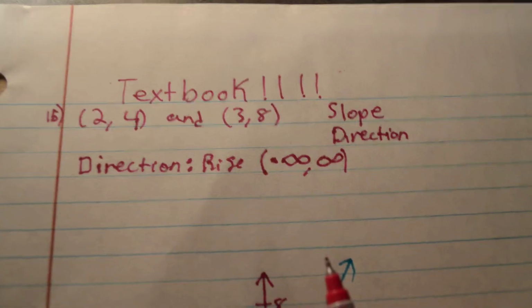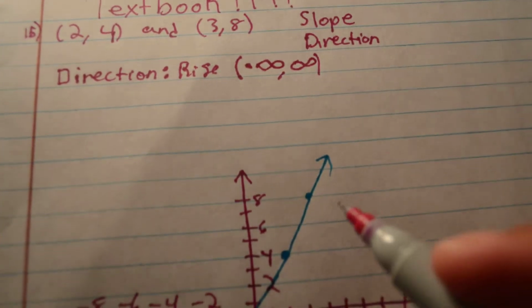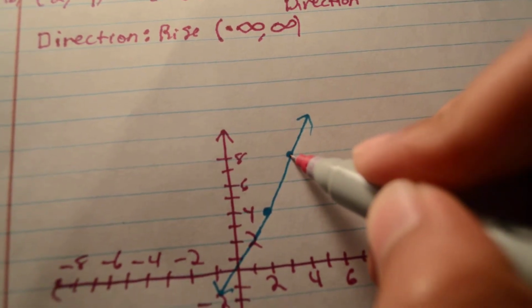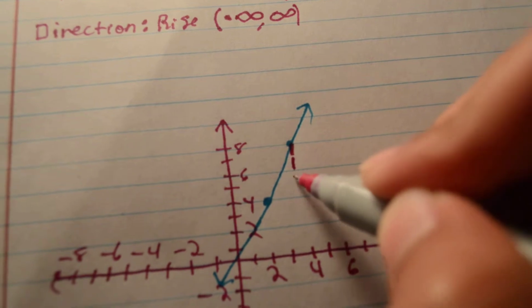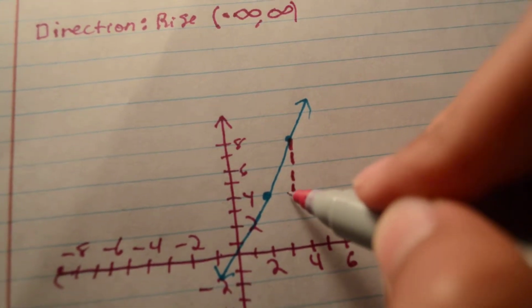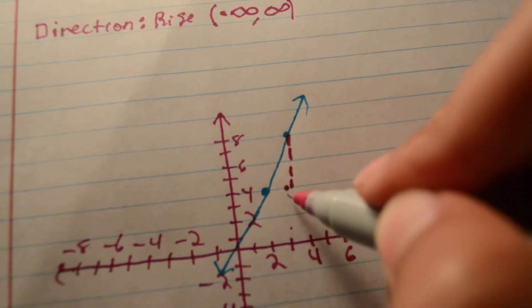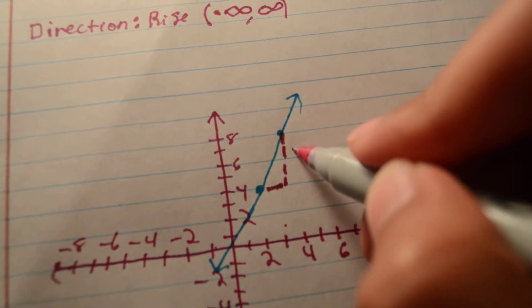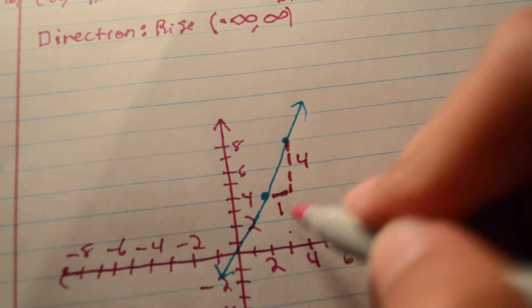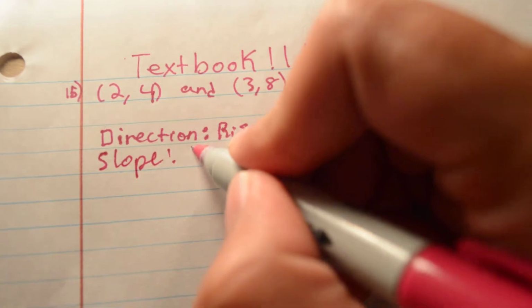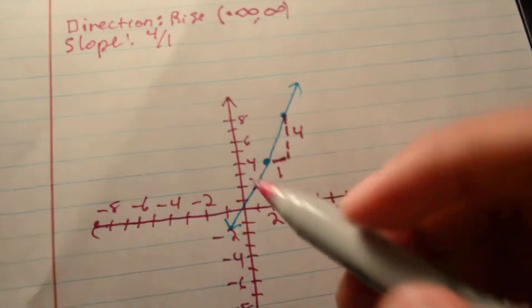Anyways, okay, so for the slope, there's 2 ways to do it. The easy way would be to count how many spaces it goes up, 1, 2, 3, 4, from each point, and then how many go over to get there. Since it's at 3, it should take only 1. So since it's rise over run, you went up 4, you went over 1, your slope should be 4 over 1, right? Up 4 over 1.